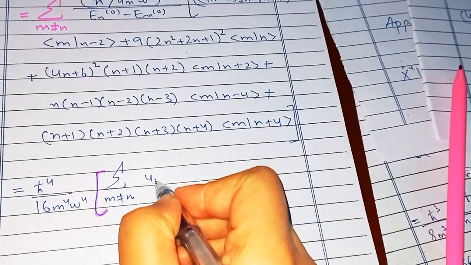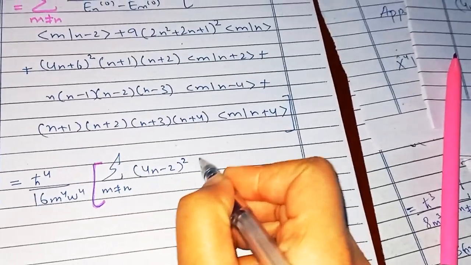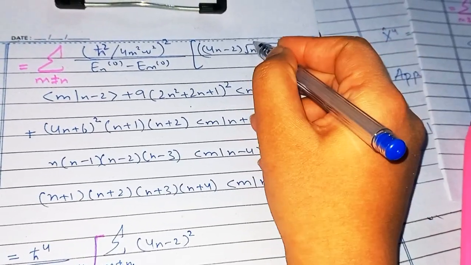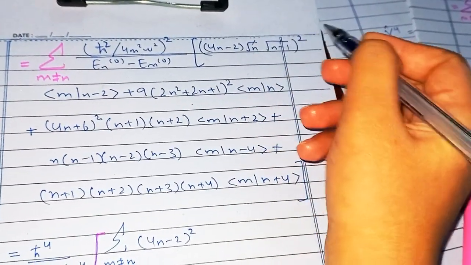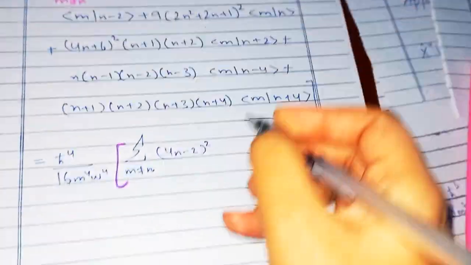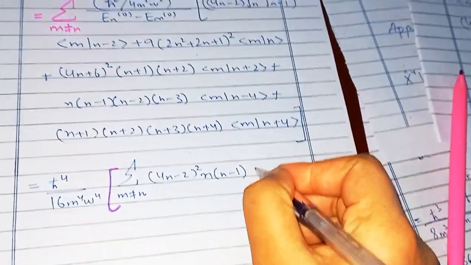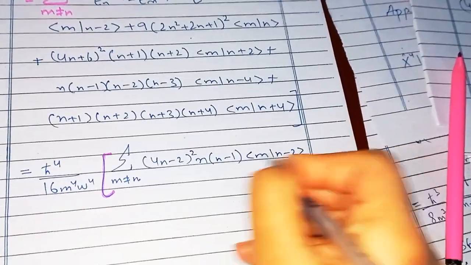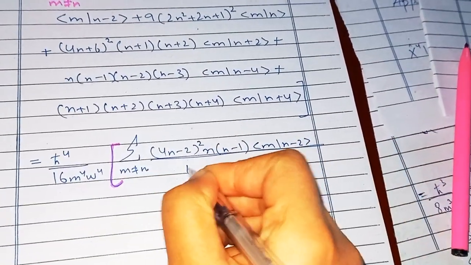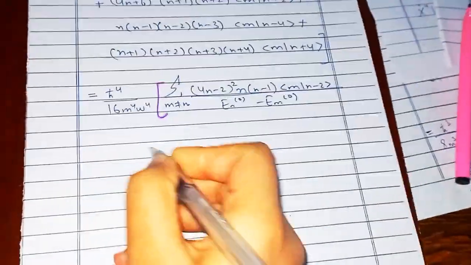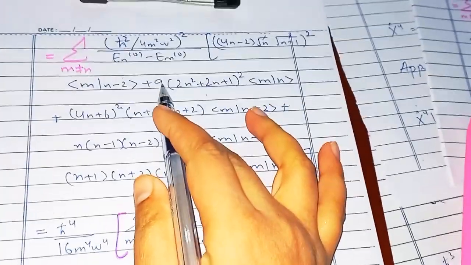So it's (4n minus 2) whole square. Under root whole square is under root n whole square. Under root cancels, here under root cancels also. It's n into n minus 1. All right, so this is the bra-ket, divided by En(0) minus Em(0), plus, then we have 9 into this.